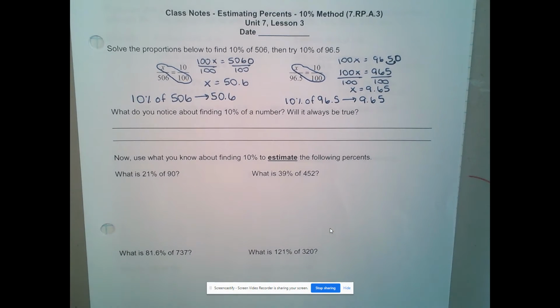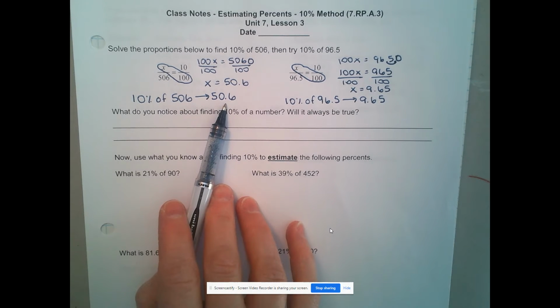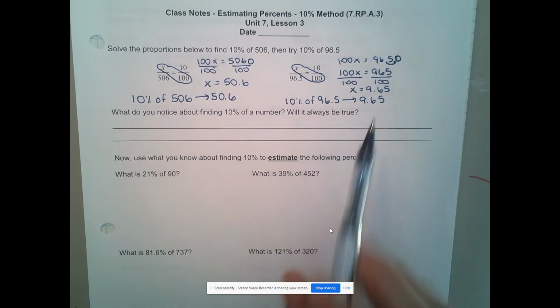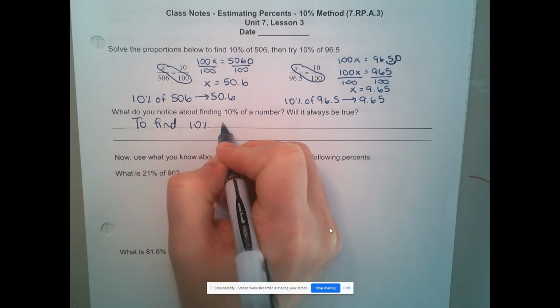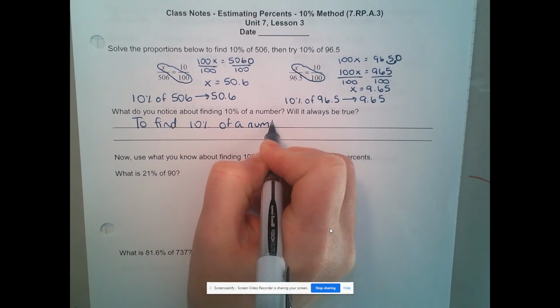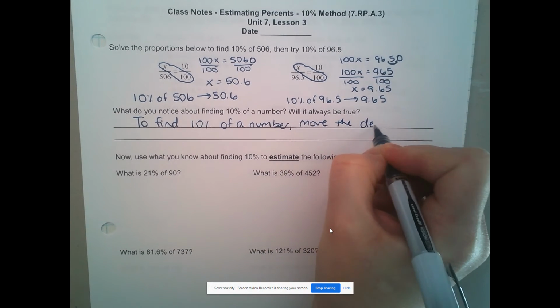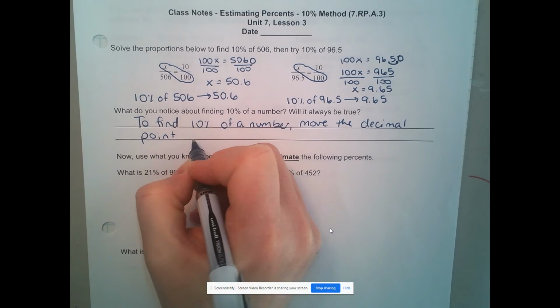So what do you notice when you find 10% of a number? 10% of 506 was 50.6. 10% of 96.5 was 9.65. So to find 10% of a number, move the decimal point one place to the left.